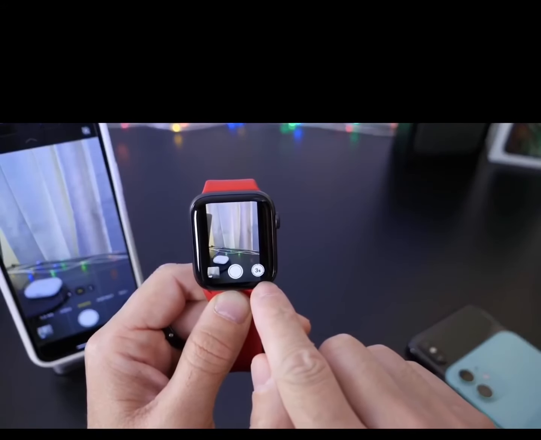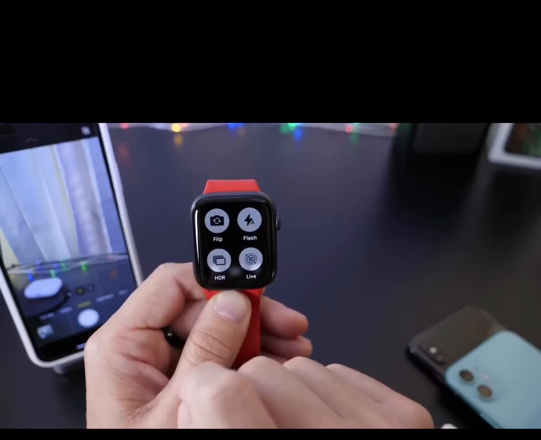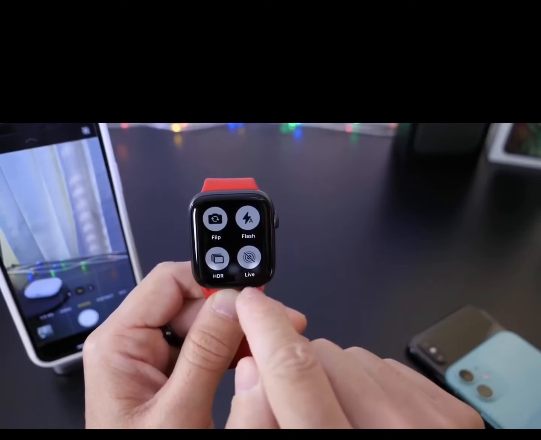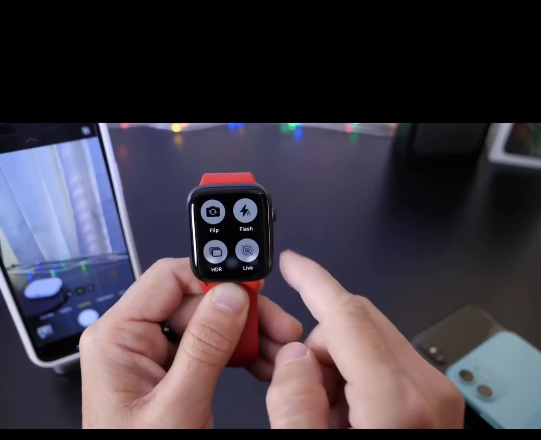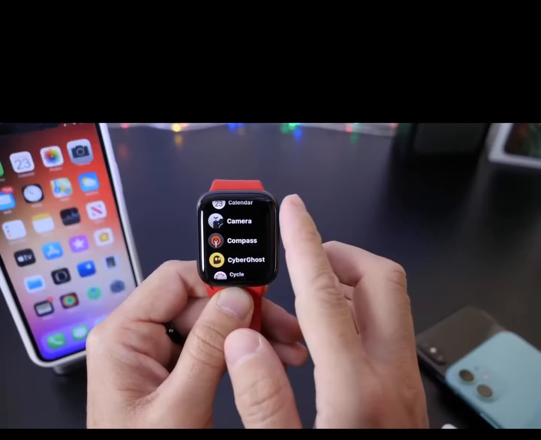You can also set a timer. Right here it is. You can force press on the home screen here, and you see you can flip the camera to the front. The flash can be enabled, also have the HDR, and the live photos option appears here as well. So you can actually control the camera application of your iPhone.